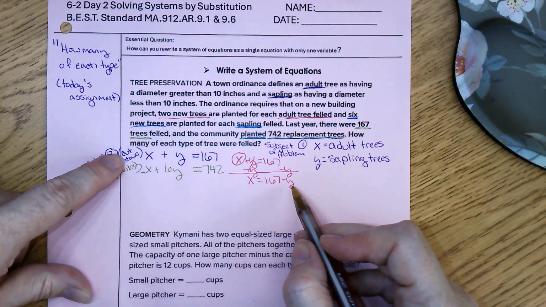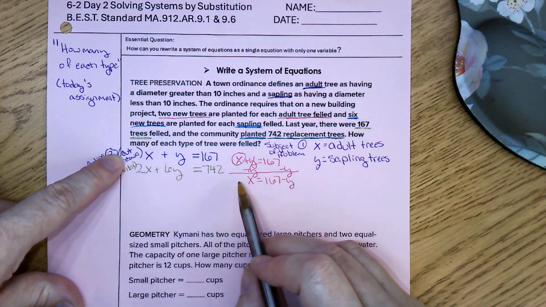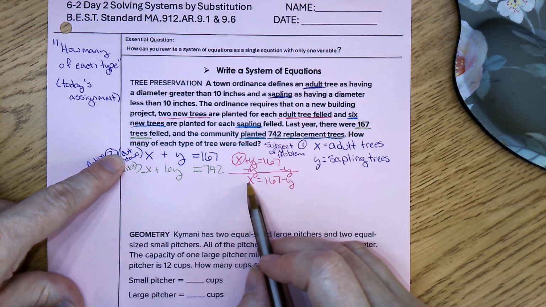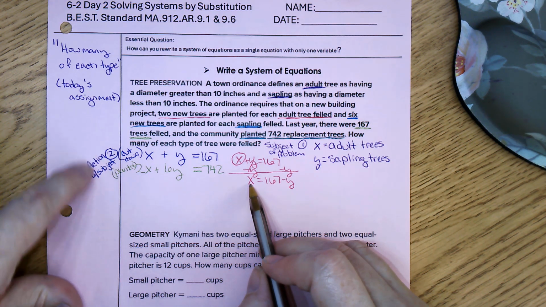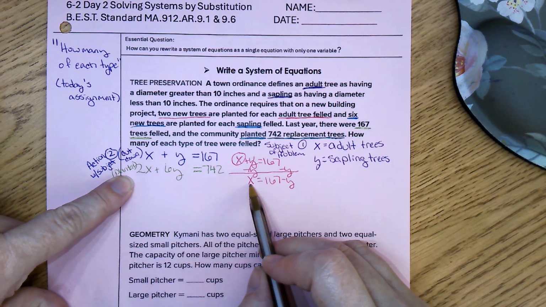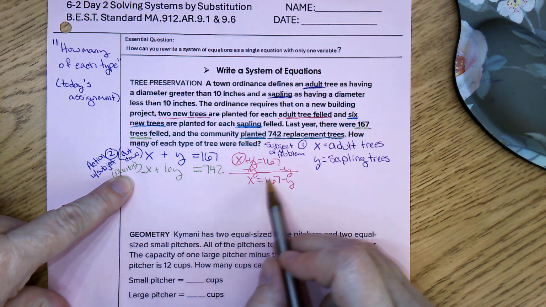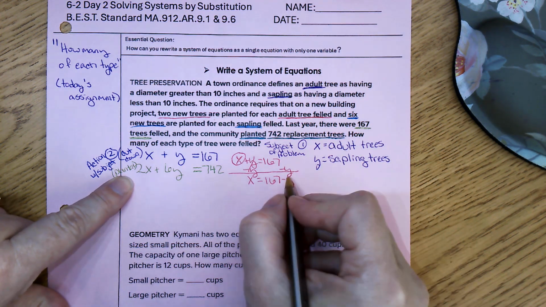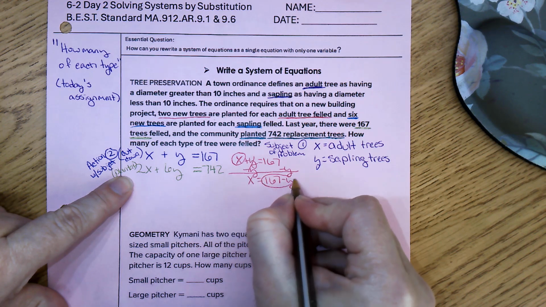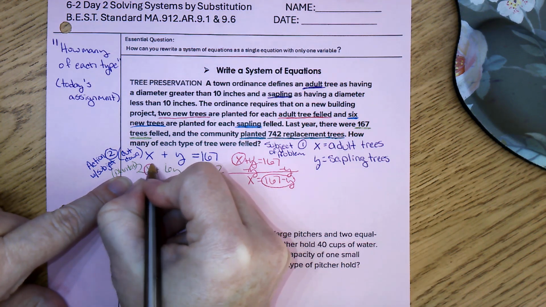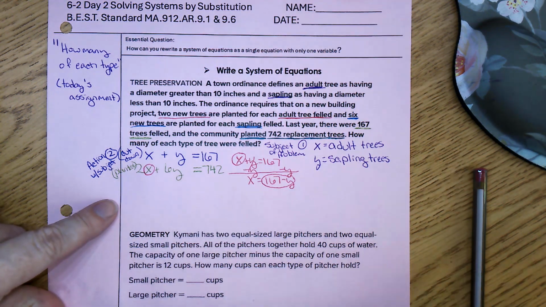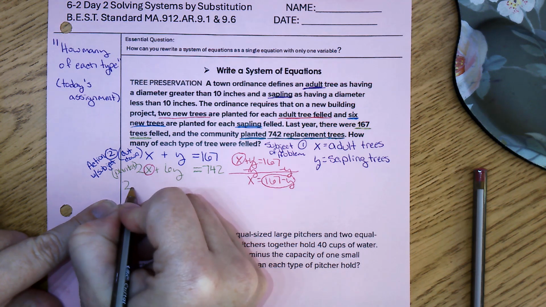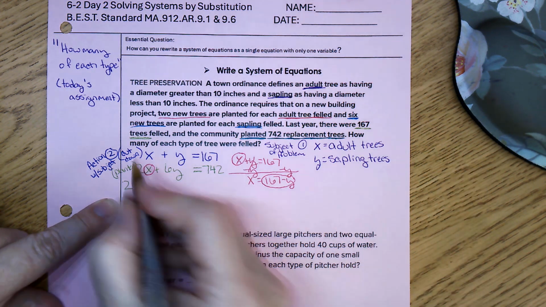Since we used our cut down equation to revise the equation to get one of our variables isolated, we're going to use our other planted equation in order to substitute. So we are going to put in what X equals in for X. All right, so we have got 2, and what does X equal?